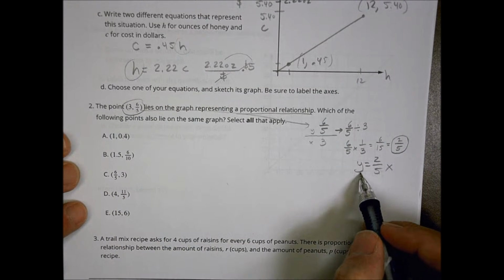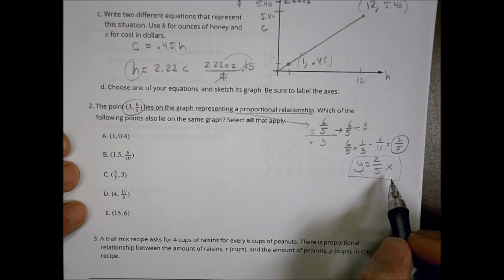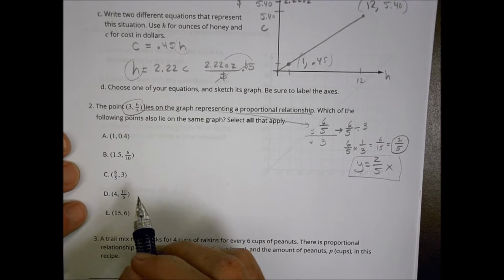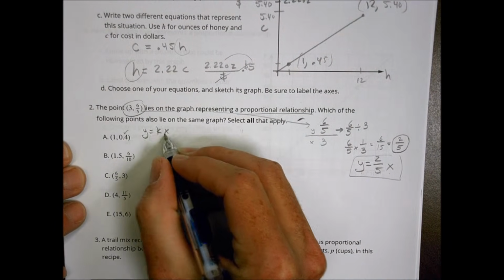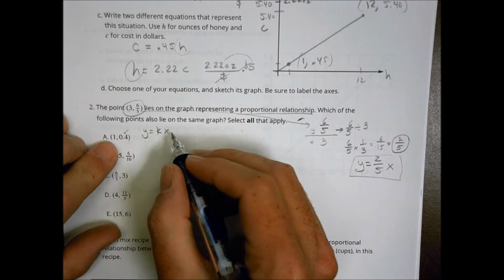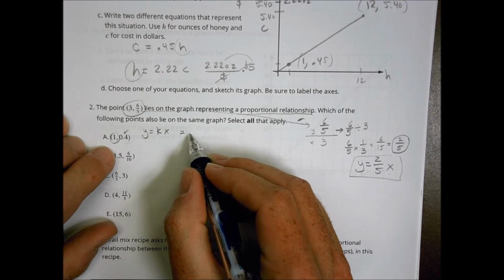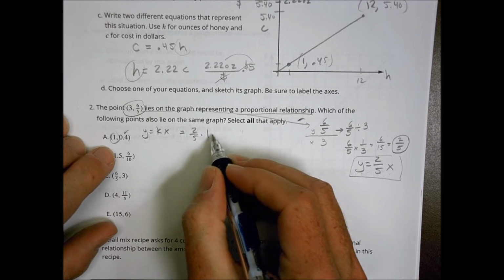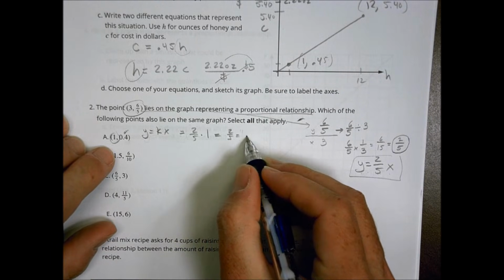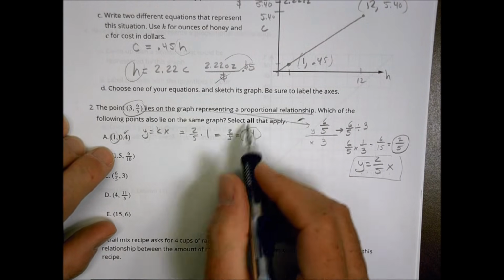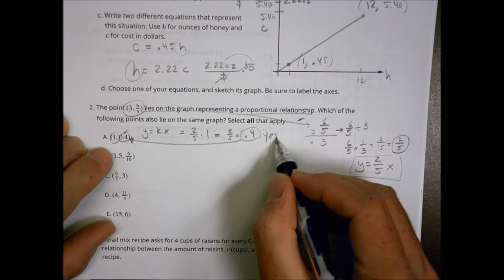Now we have y equals k times x. Knowing that this is my equation, I can go back over here and put values in to decide what's going to be my solution. For y equals kx, we want to plug in the x value. So we're going to say that y equals 2/5 times 1. 2/5 times 1 is 2/5, and 2/5 as a decimal is 0.4. Does 0.4 match 0.4 right there? Yes, it does. So that would be one of our solutions there.